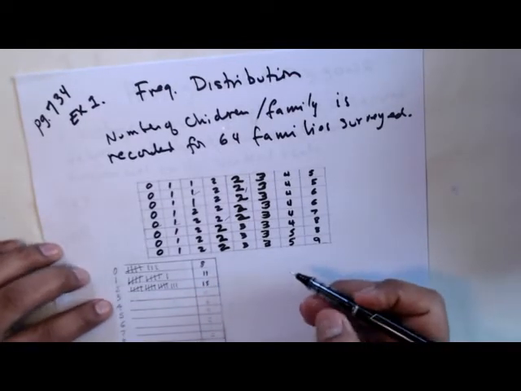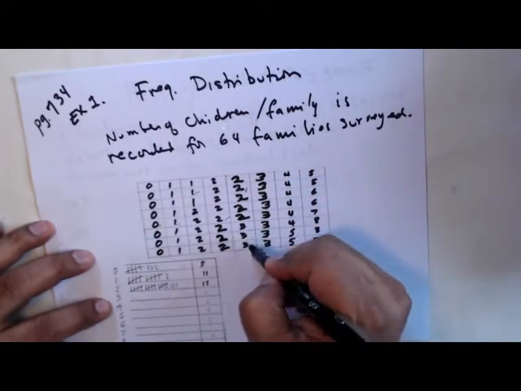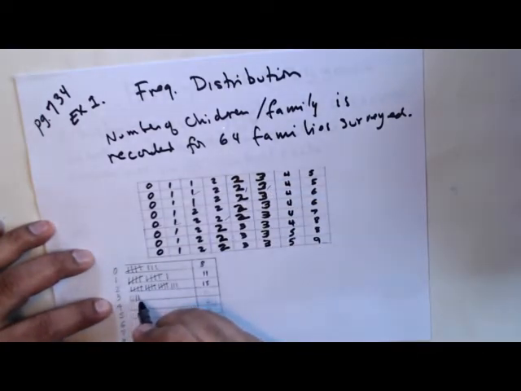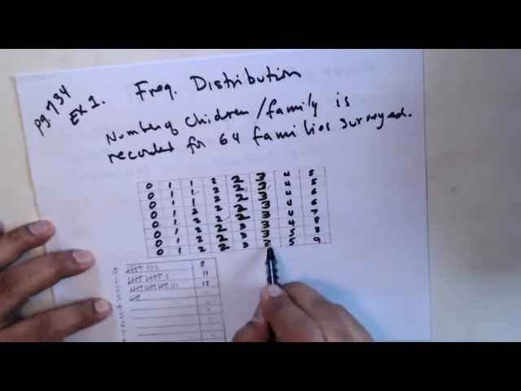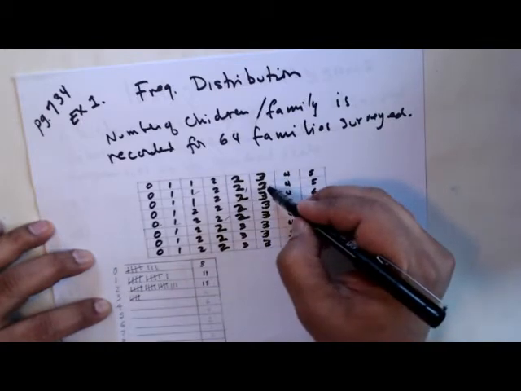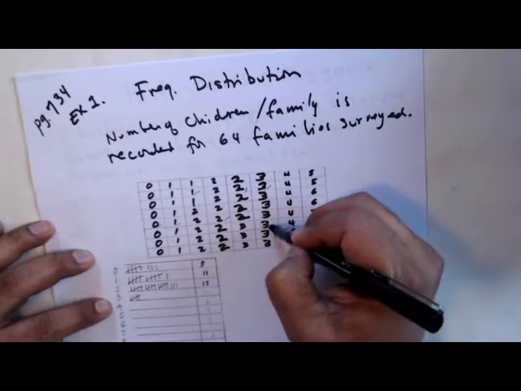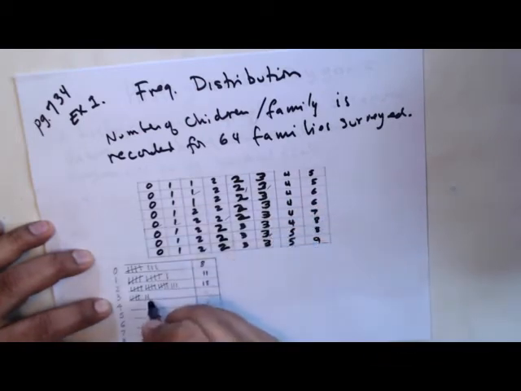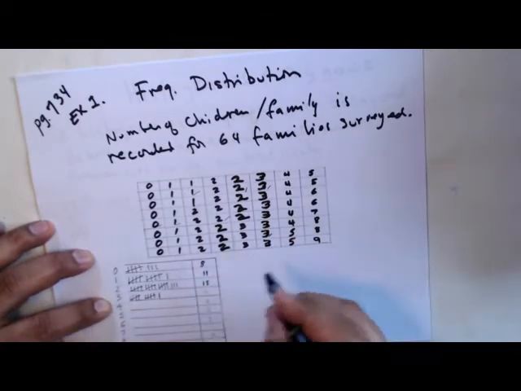For 3, we have groups of 1, 2, 3, 4, 5, stopping each time at 5, repeated several times, and then 1. We get 11 here.